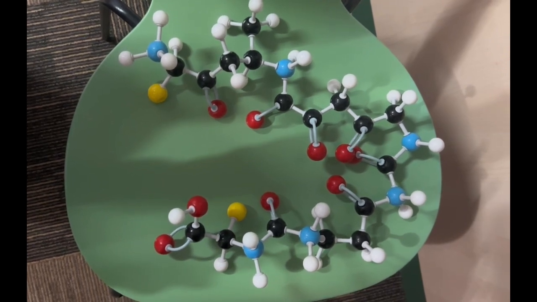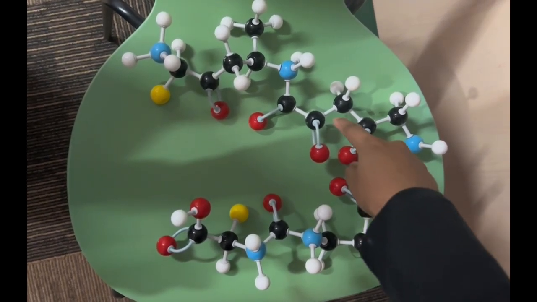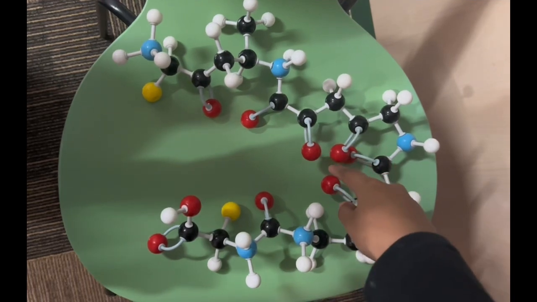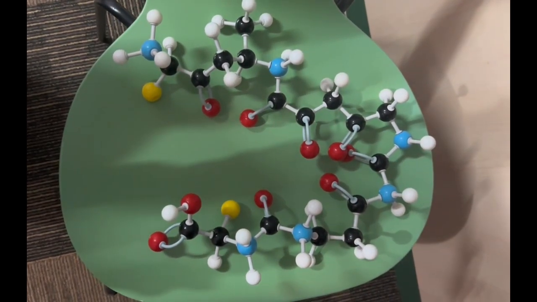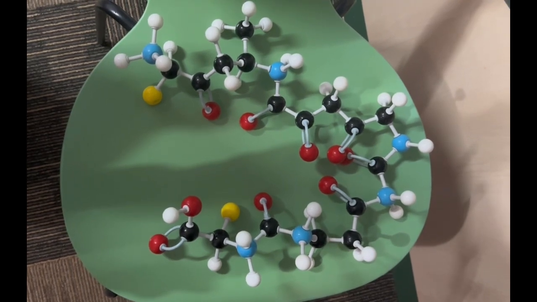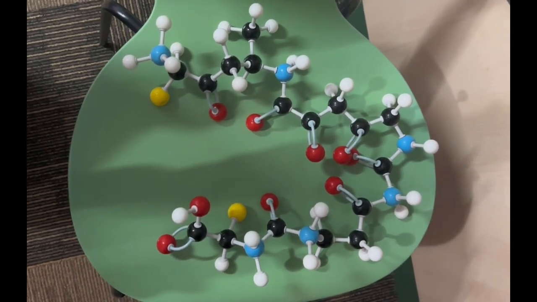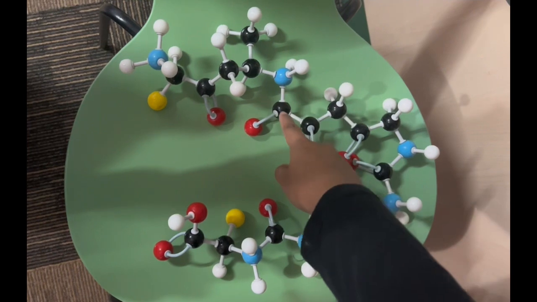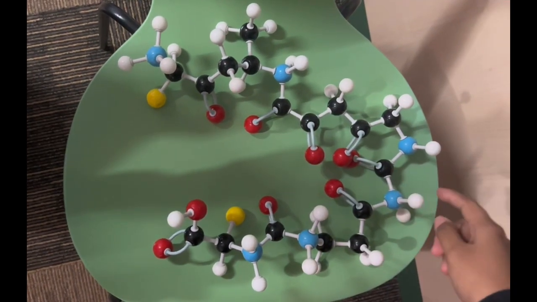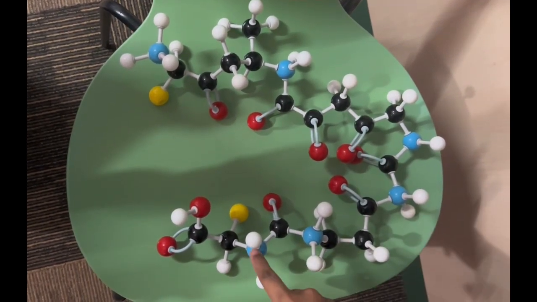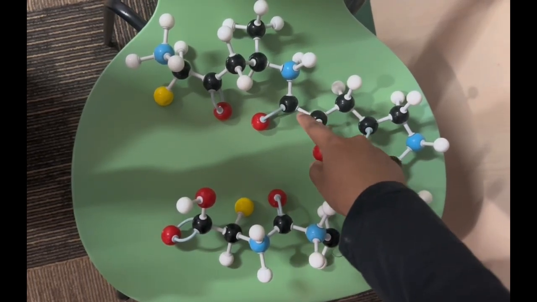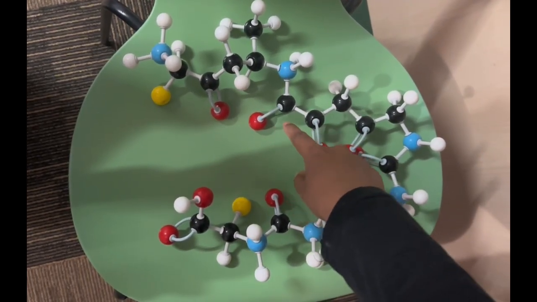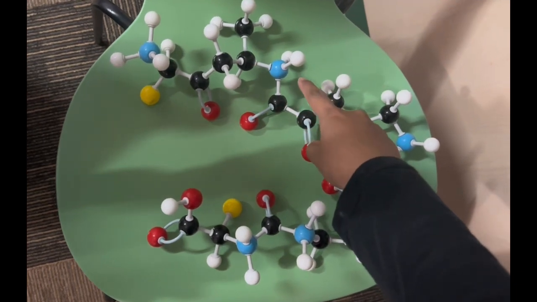It's represented as CO and NH2. There are 4 amides formed in this peptide, so there are 4 peptide linkages. This is the first one, the second one, the third one, and this is the fourth one. So it is CO combined with the NH2.